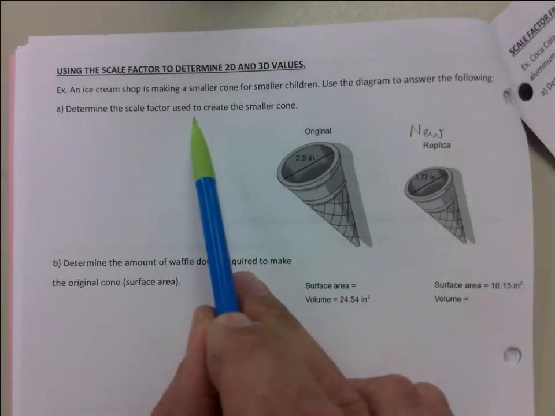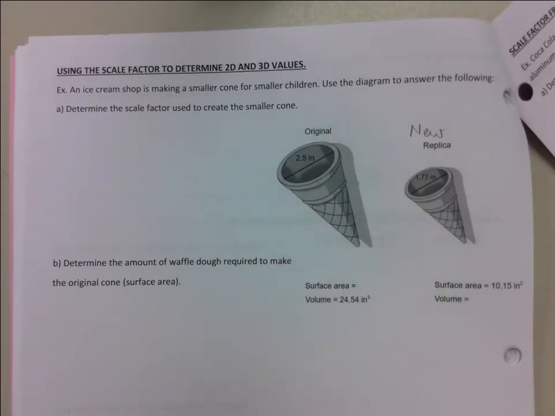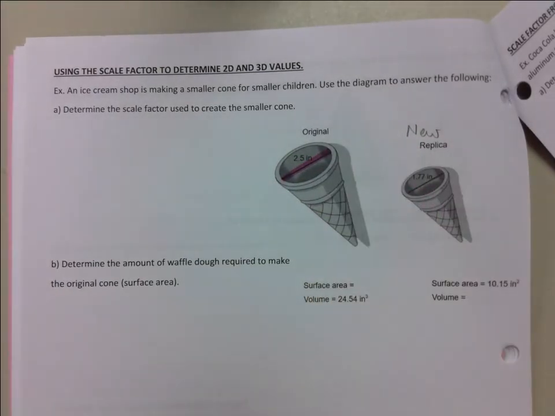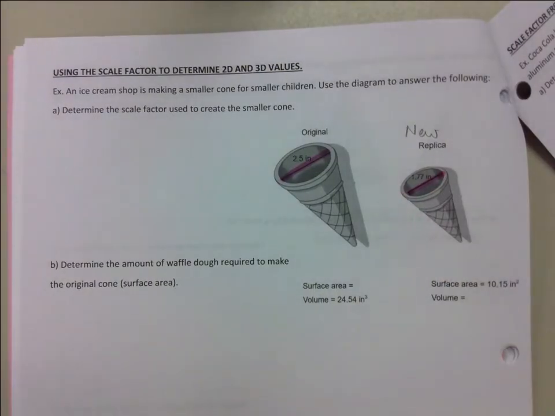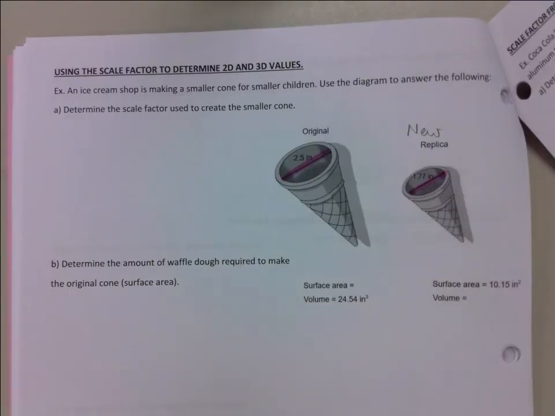Determine the scale factor that was used to create the smaller cone. Can I do that right now, as is? Do I have enough information to come up with a scale factor? You do. What's this called in a circle? Yeah, diameter and diameter. You have both diameters. Do I need to worry about squared or cubes here? No. A bunch of giveaways. It's a linear dimension. And what are the units in? It's just inches, right? There's no squared inches, no cubic inches.